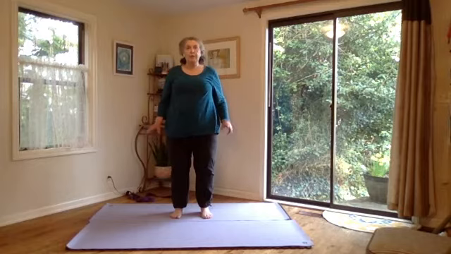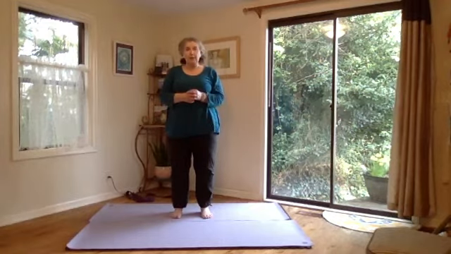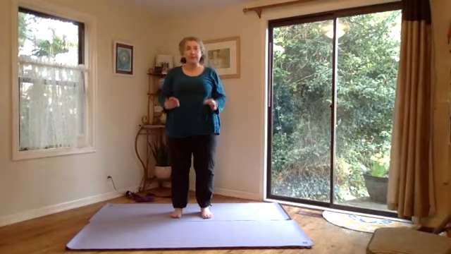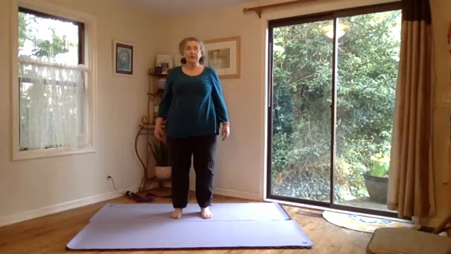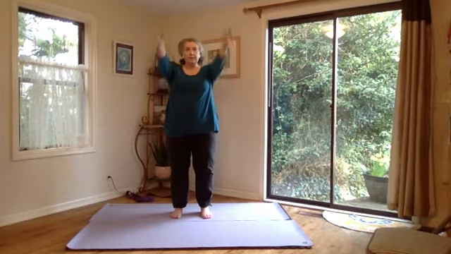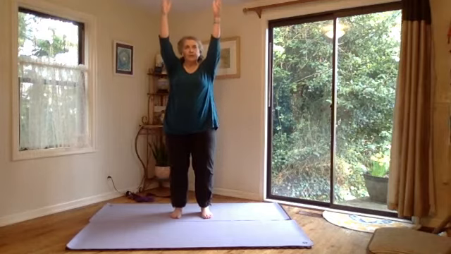And when we're doing balance practices, it's really helpful to remember the ball mound of the big toe. To be able to find it and press there can really help with balance. So we begin in mountain. On the next inhale, we're going to bring the arms up, up, up, and the heels are going to lift.